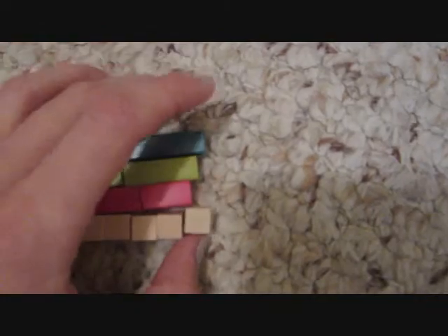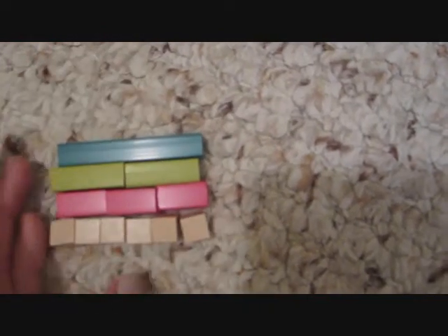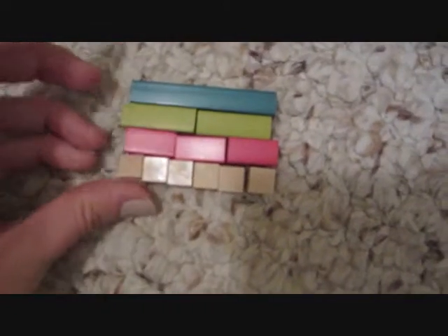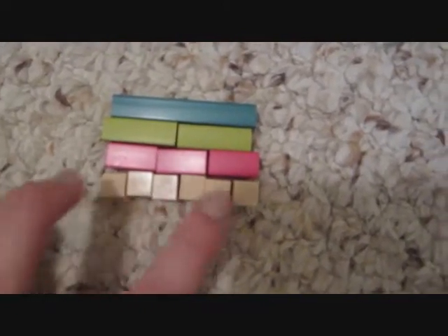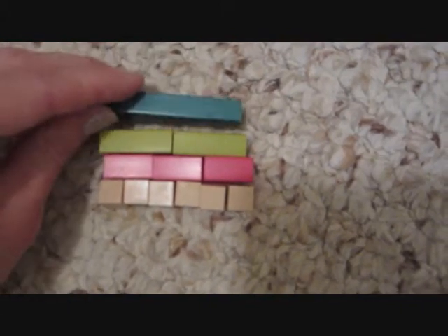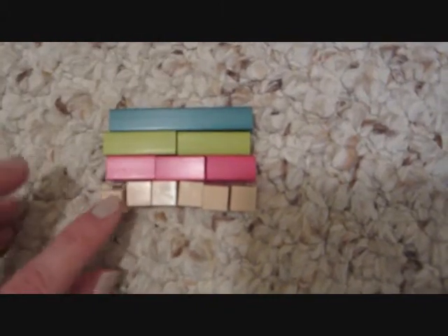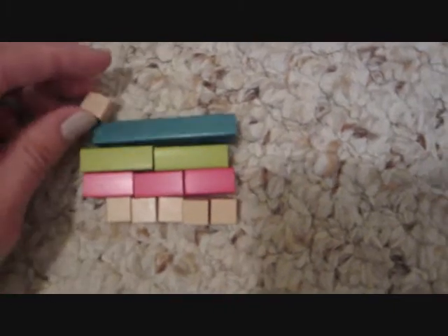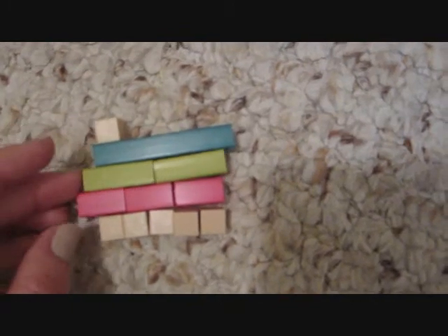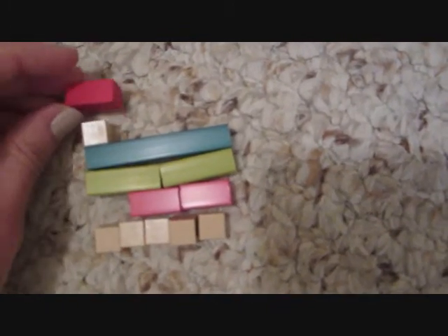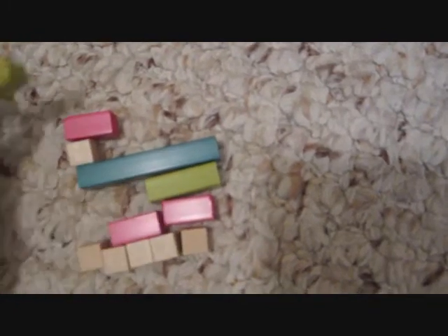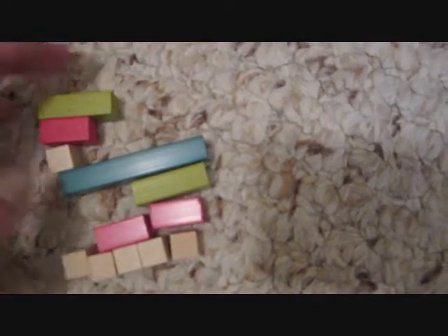So if we count this up, they're kind of hard to align. 6 of these equals 1 whole. So 1, 2, 3, 4, 5, 6 is equivalent to 1 whole. Which means that one of these is 1/6 of the whole. One of the reds is 1/3 of the whole, and one of the greens is 1/2 of the whole.